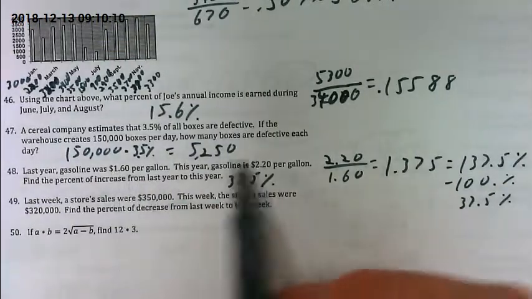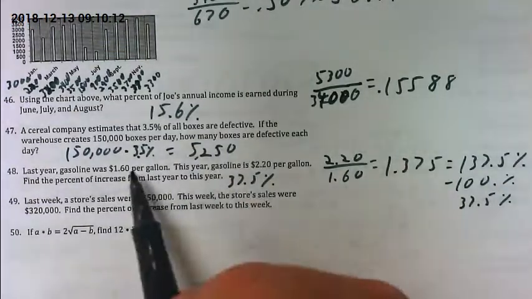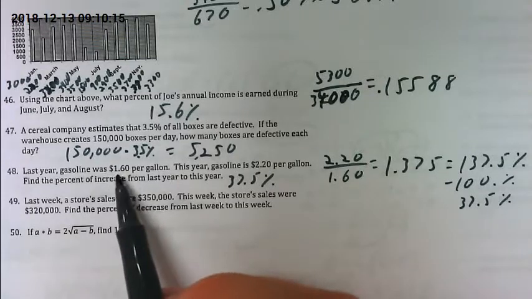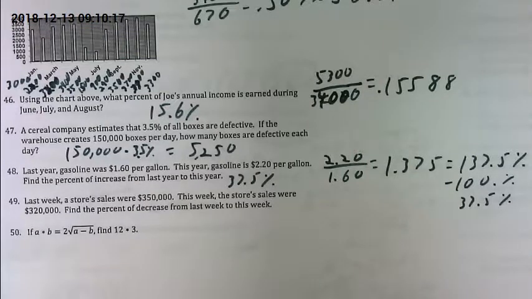The other way that you could do this, instead of using the actual numbers there like I did, you could have found the difference between them first, and then did that difference over the 1.6, and that would also give you the correct percent. Again, either way works.